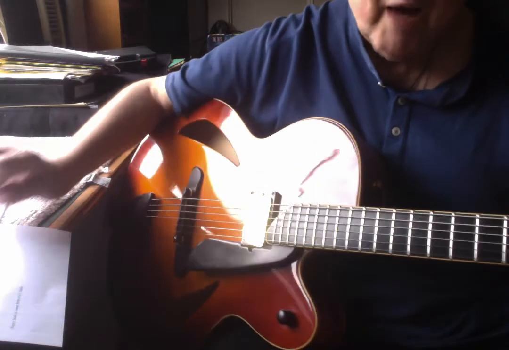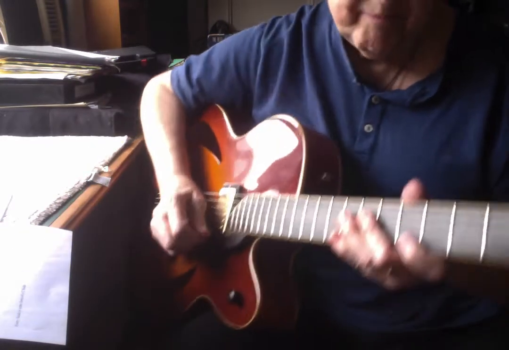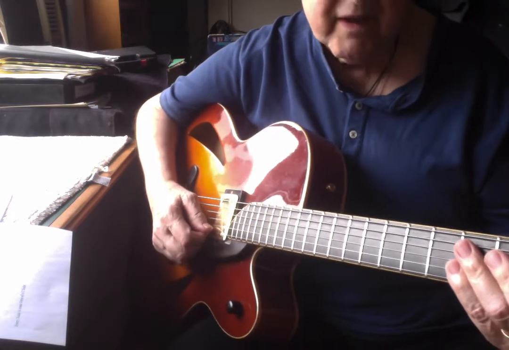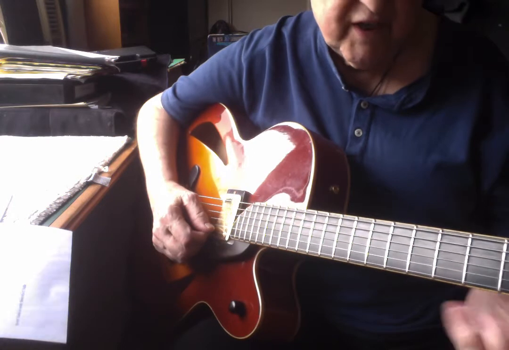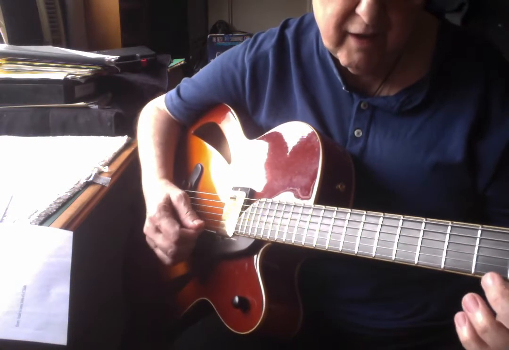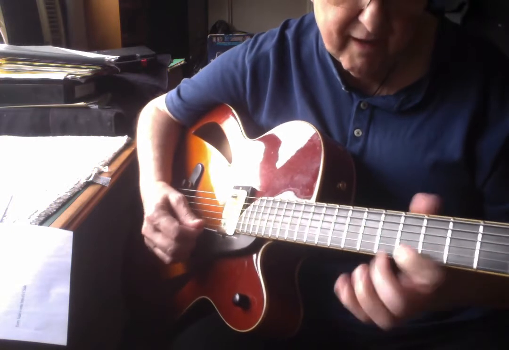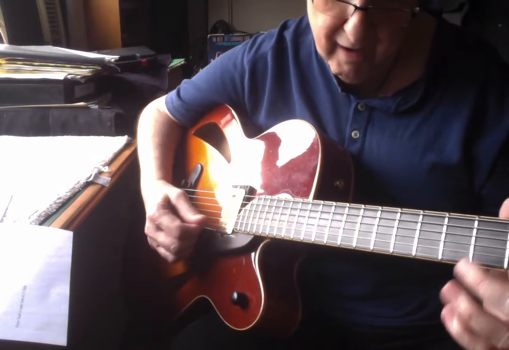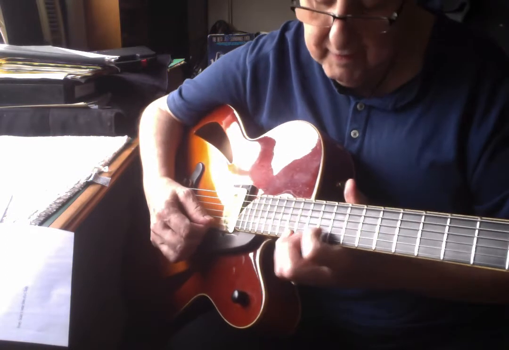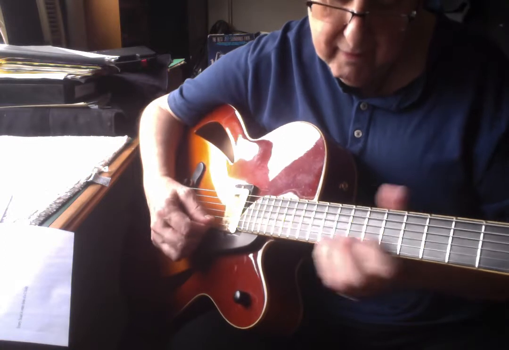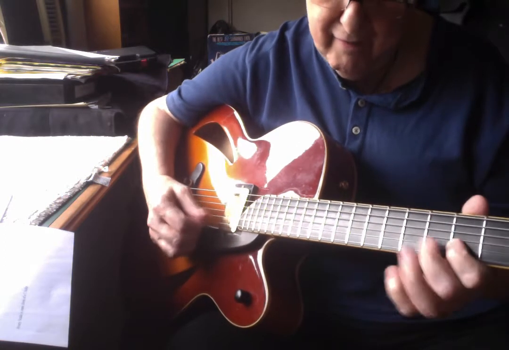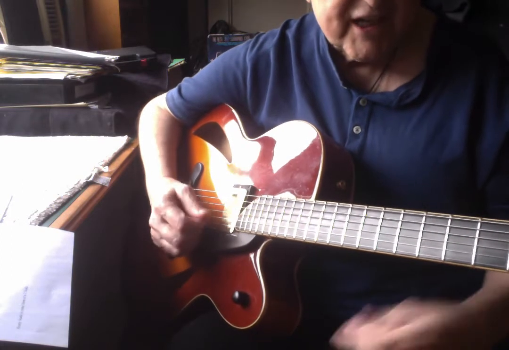Now see, I'm using the whole neck, so I'm going to show you how to do that. You do one string at a time. 2, 3, 4. And then you use second string.